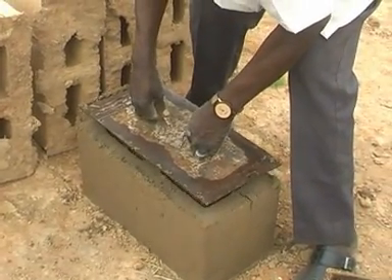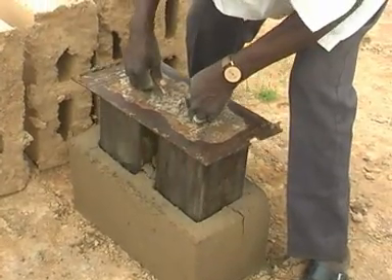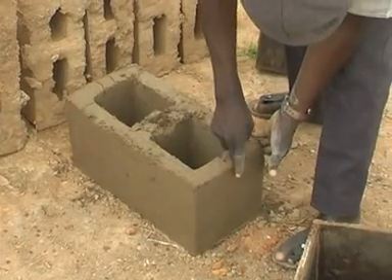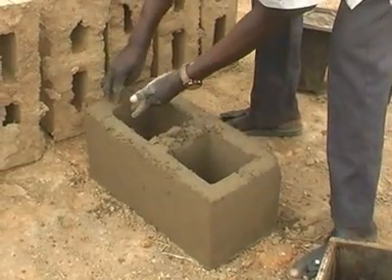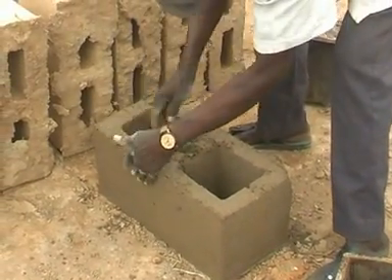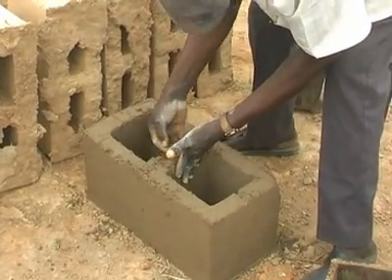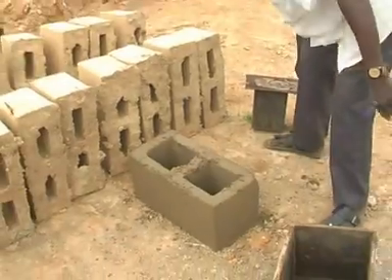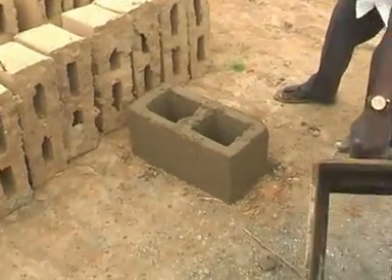And the minimum days for curing is 7 days, while the maximum is 28 days. So if you want to use this block, it has to be after 7 days. 7 days, 14 days, 21 days. But the maximum number of days it will cure is 28 days.